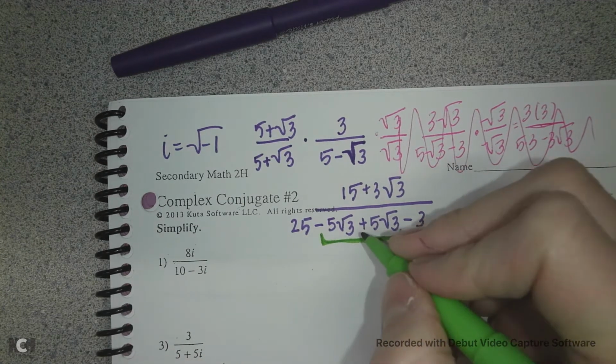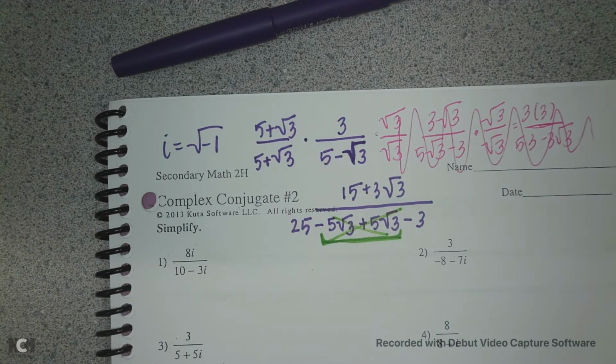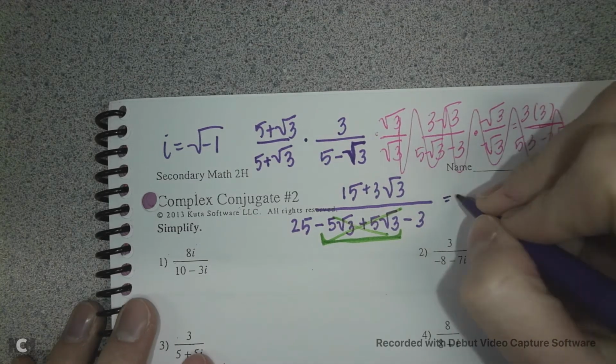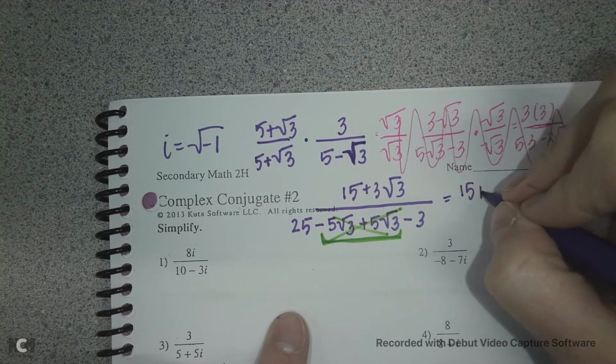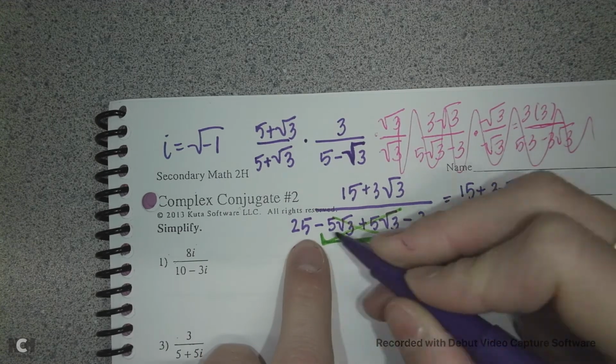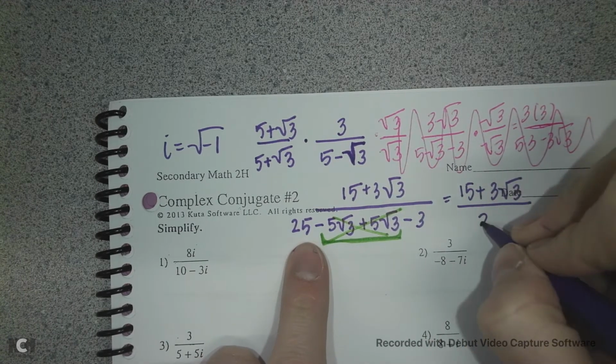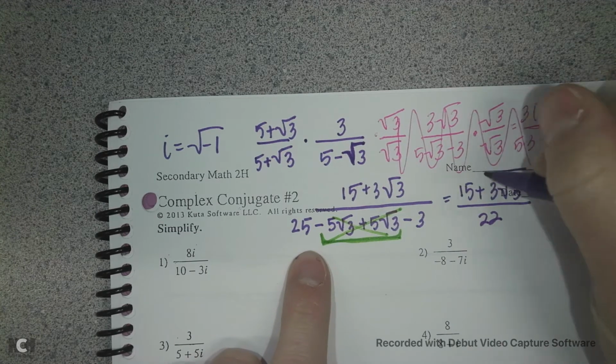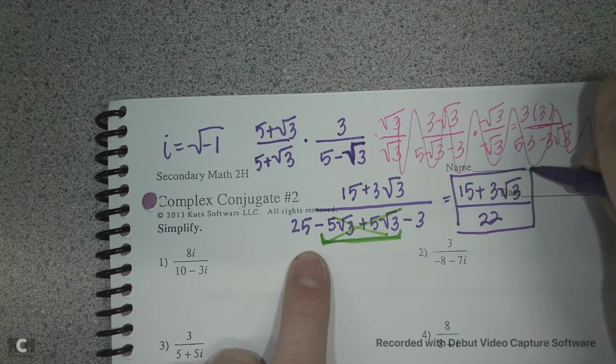So these are actually gone. And then all I really have is, on the top, 15 plus 3 root 3, and on the bottom, 25 minus 3, so 22. And this is how you rationalize with radicals.